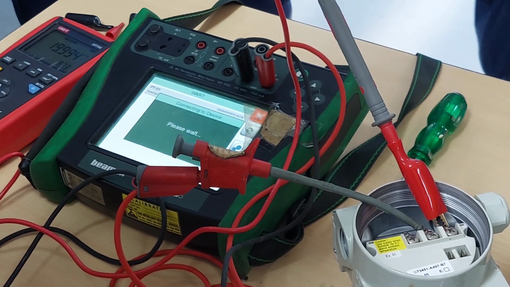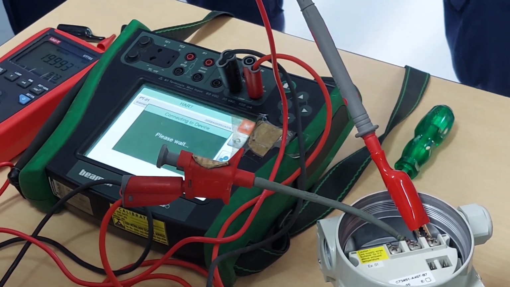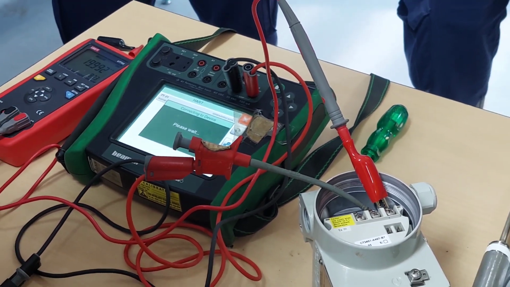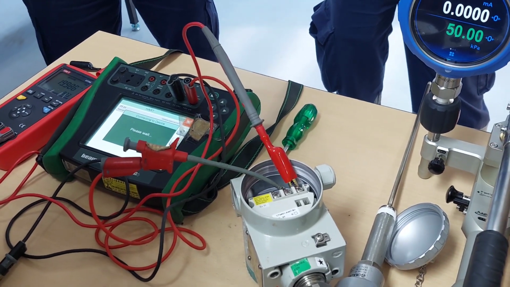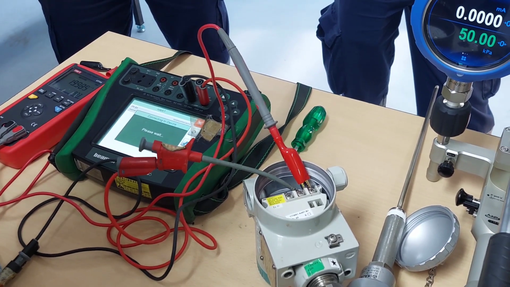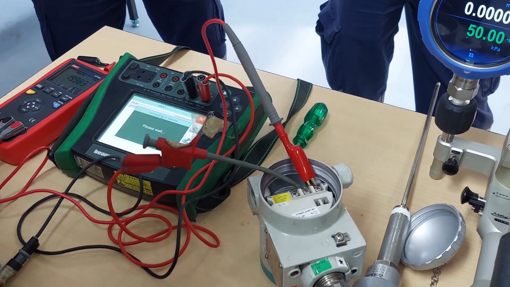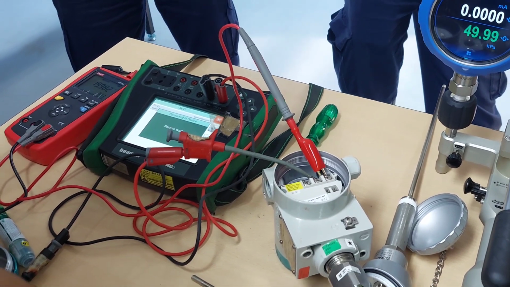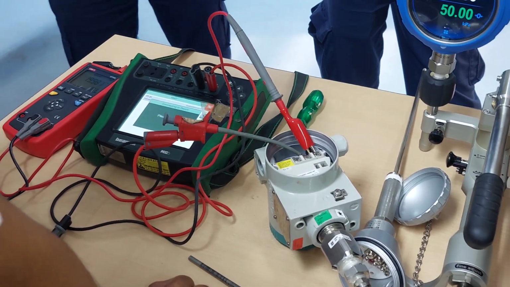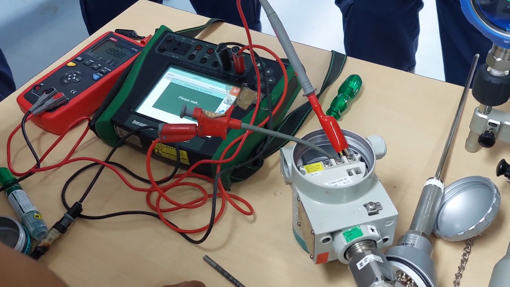Your calibrator is nice. I'm a Beamex fan. On other transmitters, that's analog output calibration. I'm just trying to find it. Other black Beamex.